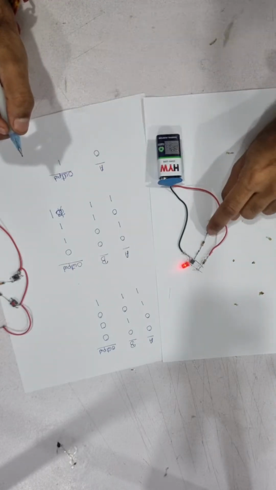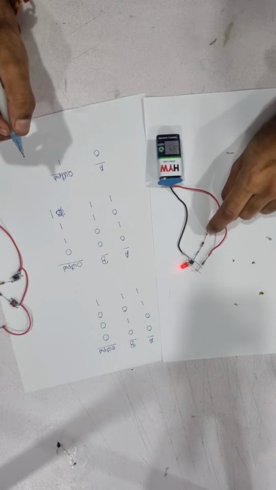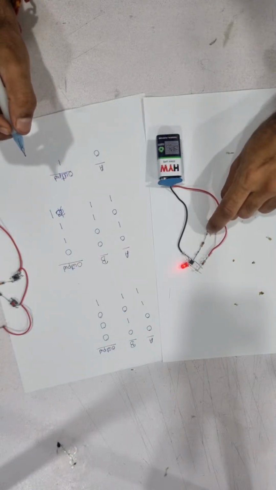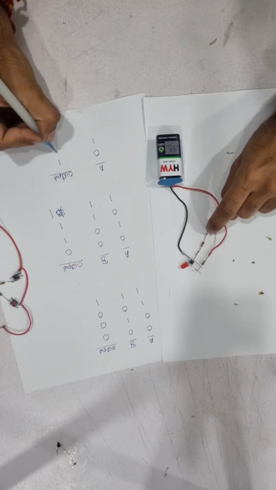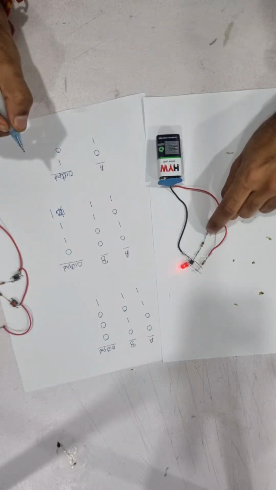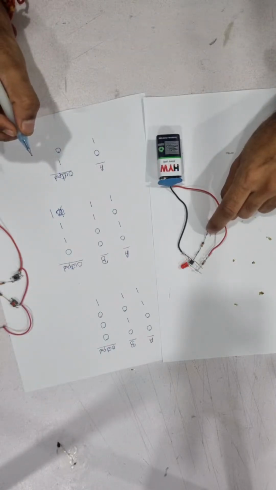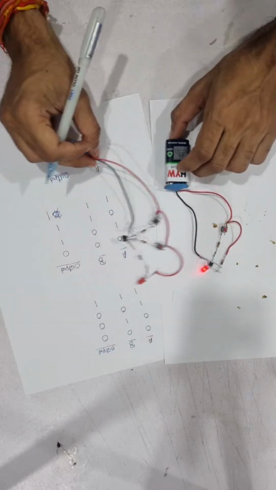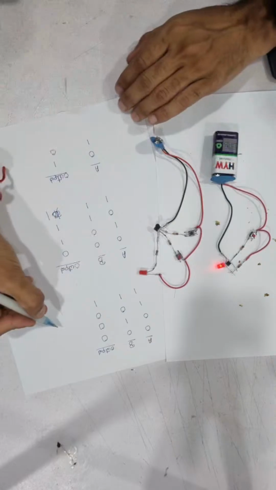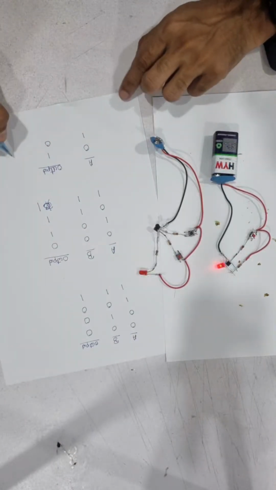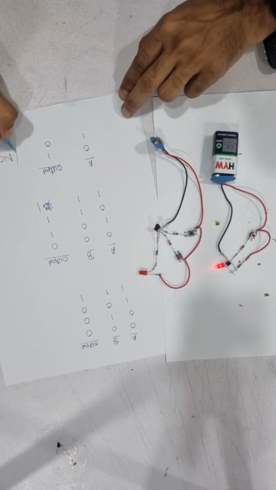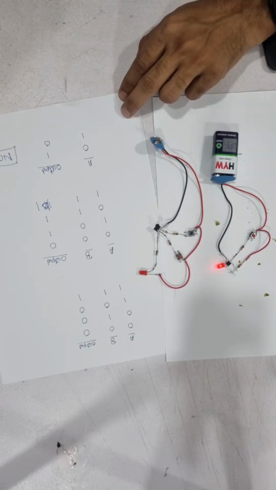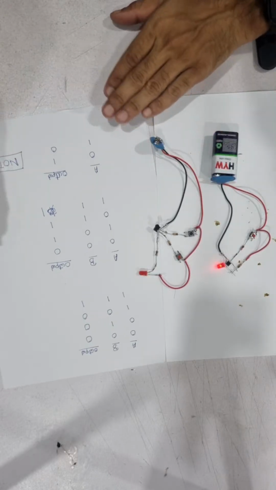I will press now. Oh, this is interesting. When I am pressing it, it is off. So for 1, the output is becoming 0. Correct? So what do you think? What gates are these? So this is the AND gate. The last one is the NOT gate. Correct. It is inverting the signal.